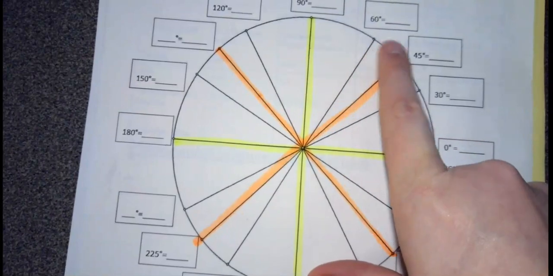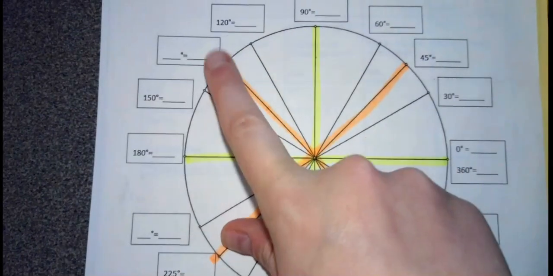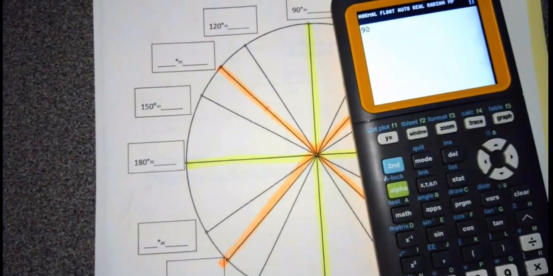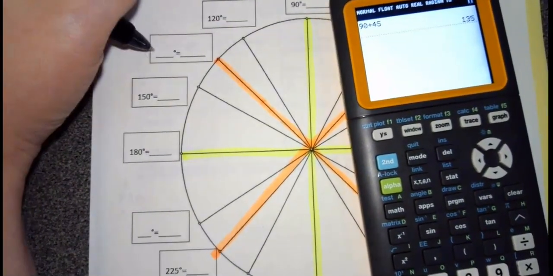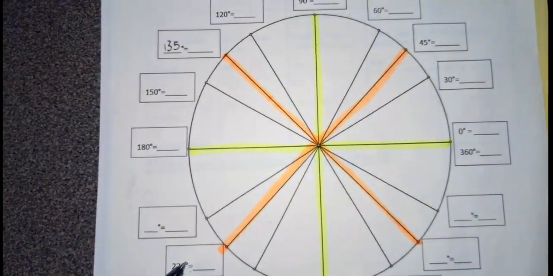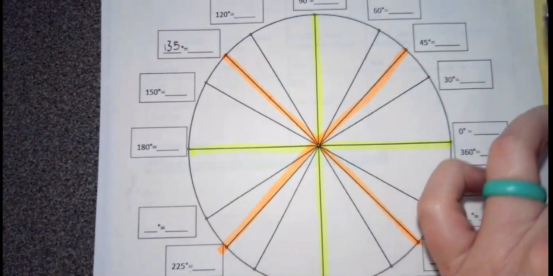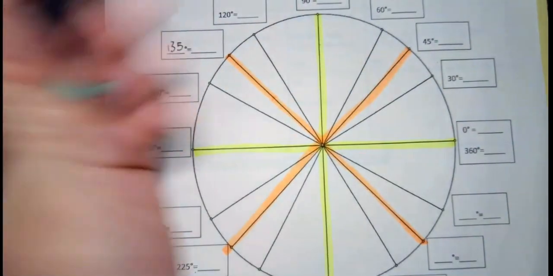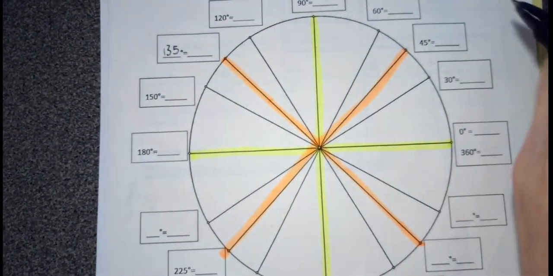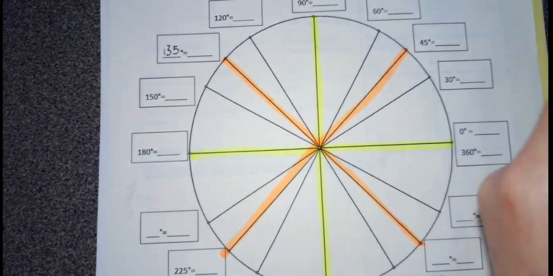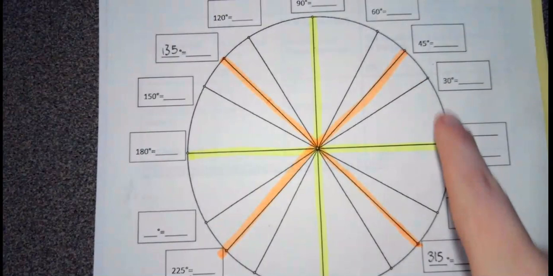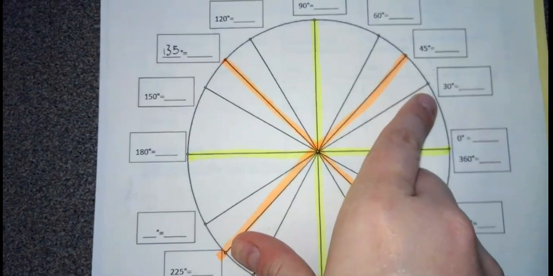So 0 to 45, this is the 45 degrees. 90 plus 45 degrees, so 135 is here. This is 225. And then 270 plus 45, oh goodness, I cannot type, is 315.